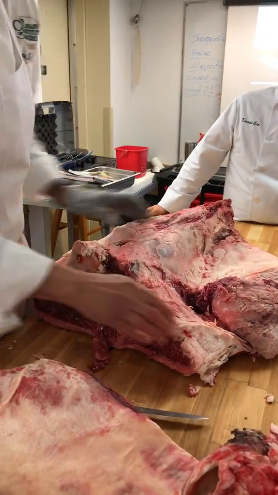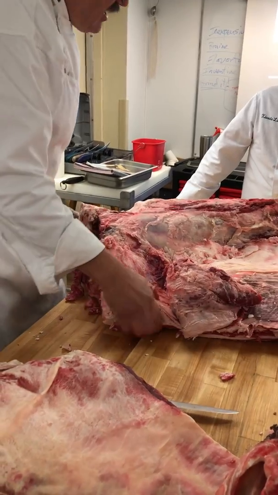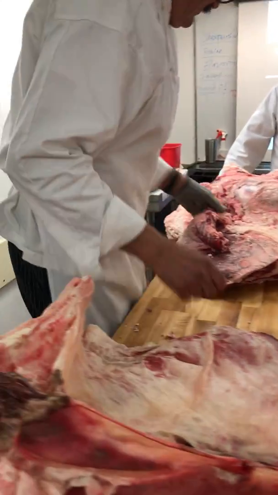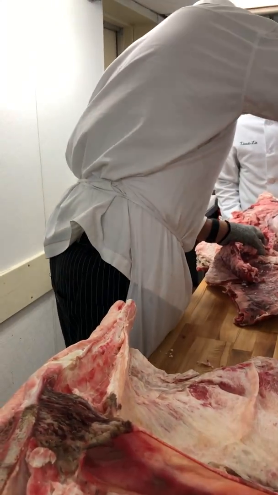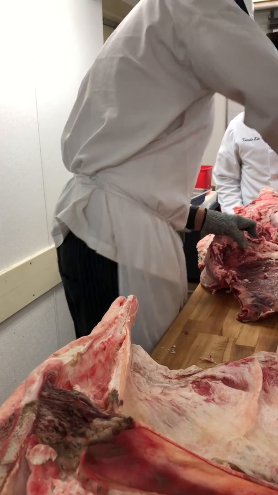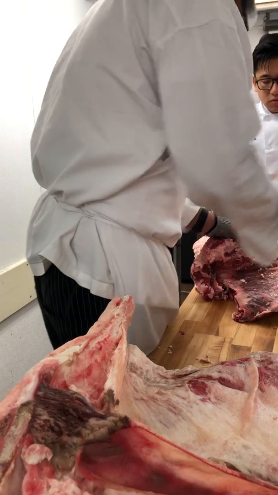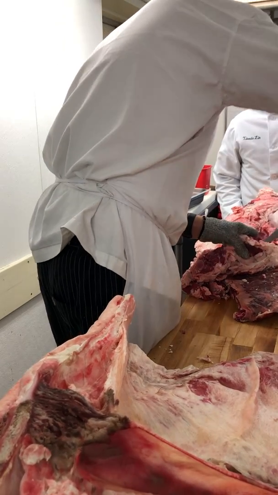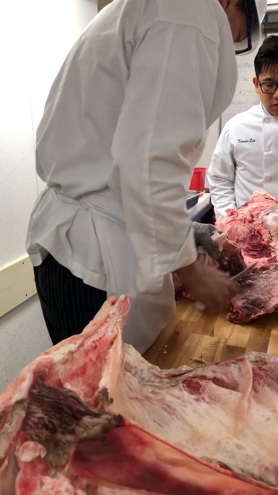So you can use it as steak, like tender cut? Yeah, it's okay. It's like flank steak. Skirt steak. Yeah, like skirt steak. Is it super tender? No. Texture. Love skirt steak.